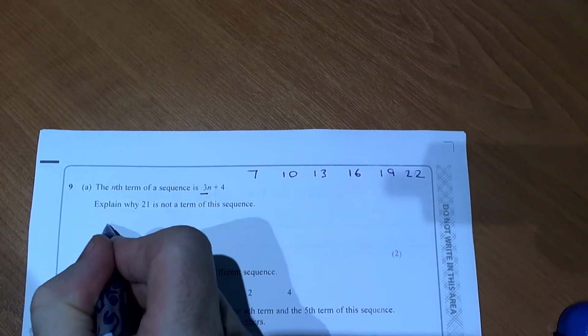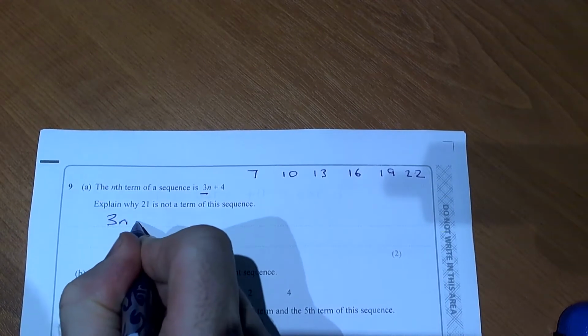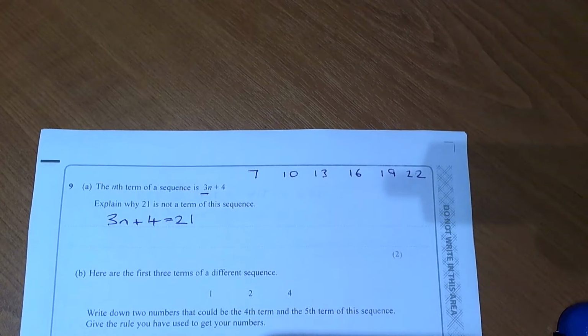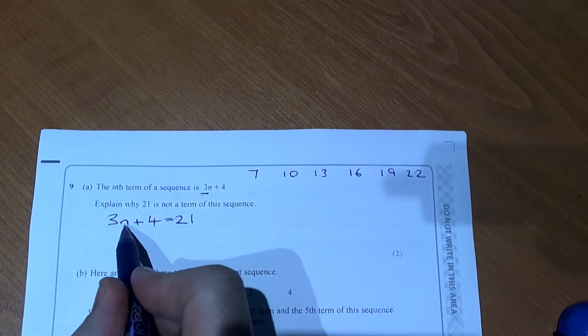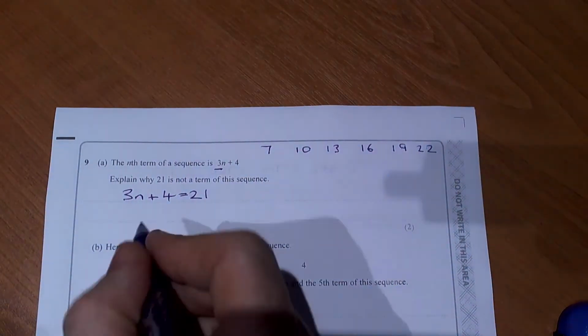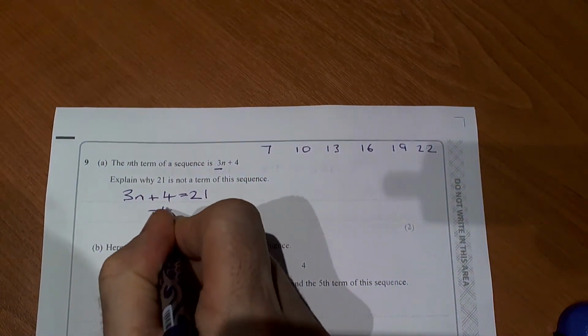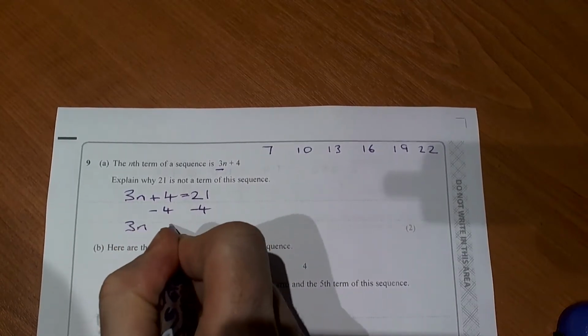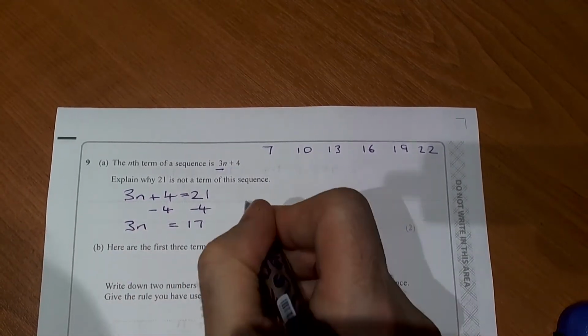Another way is we could solve the equation 3n plus 4 equals 21. And if n comes out to be a whole number, it's in the sequence. If it doesn't, it's not in it. So if we solve this equation, I'm going to take 4 off both sides. So I get 3n equals 17.